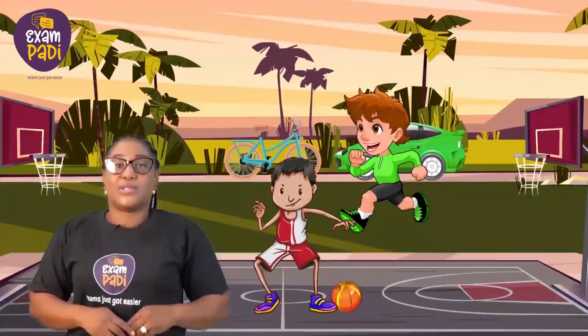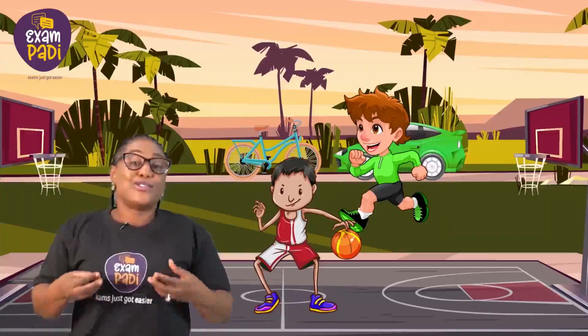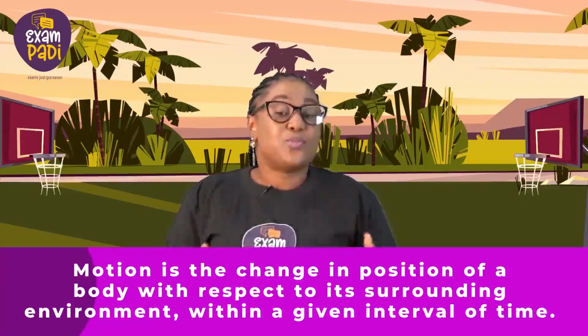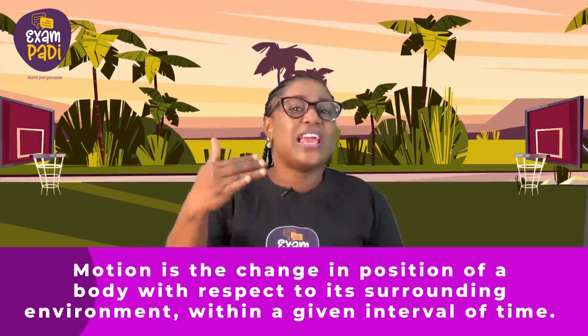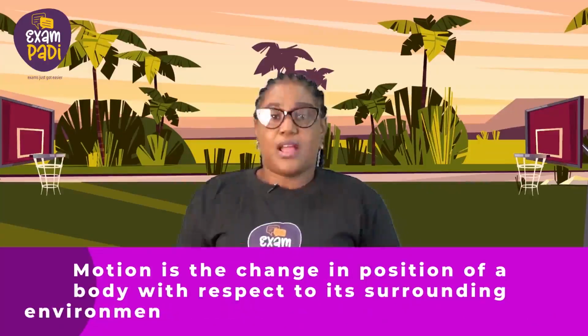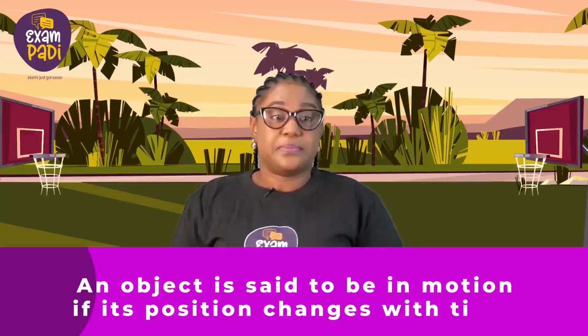around. When we think of motion, we often think of cars, bicycles, kids running, basketball bouncing, and airplanes flying. However, motion entails so much more. It is important to our lives and it impacts so many things that we do. Motion is the change in position of a body with respect to its surrounding environments within a given interval of time. An object is said to be in motion if its position changes with time.